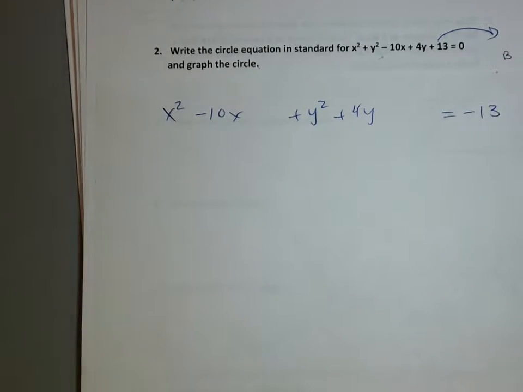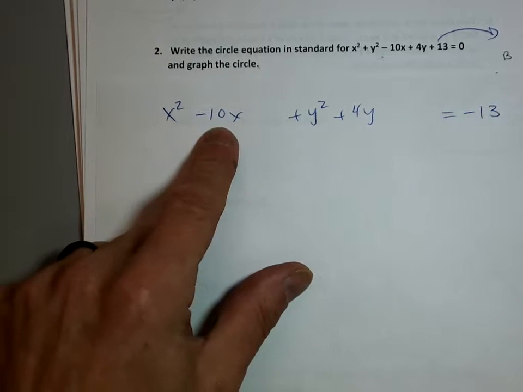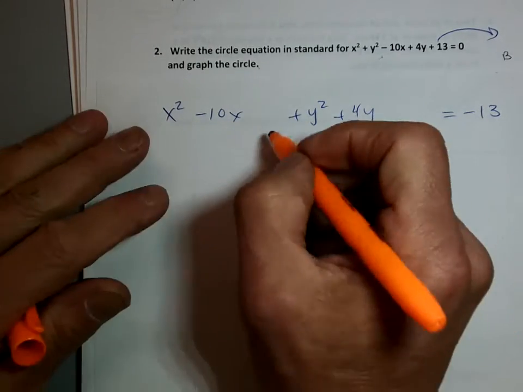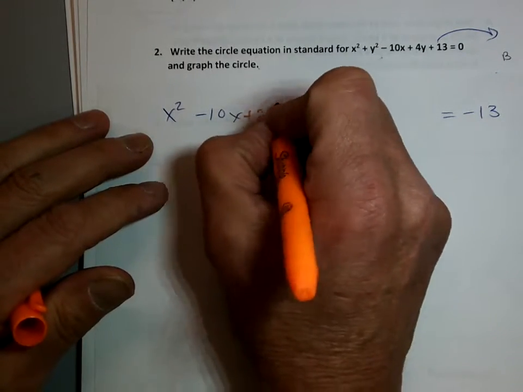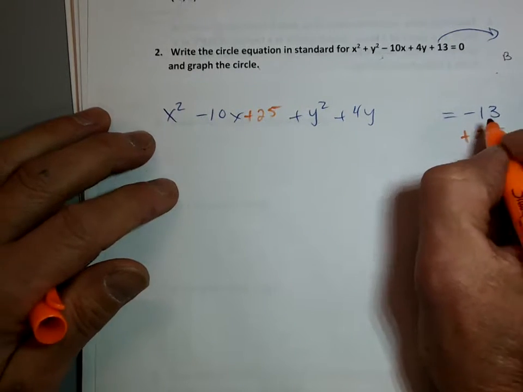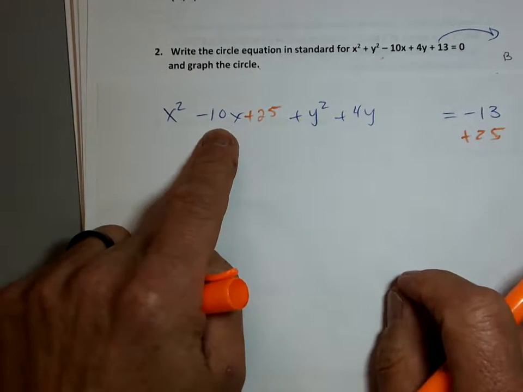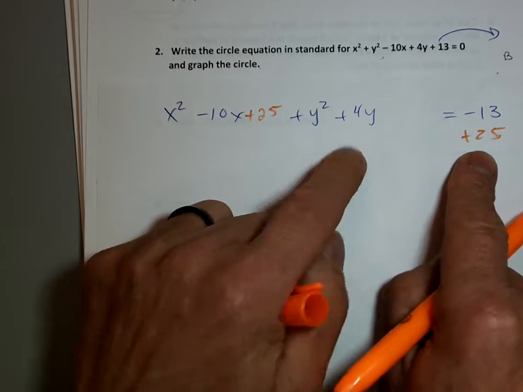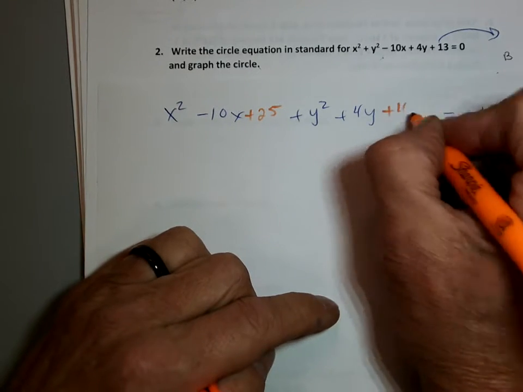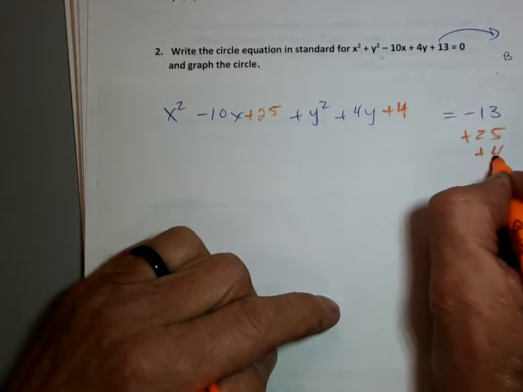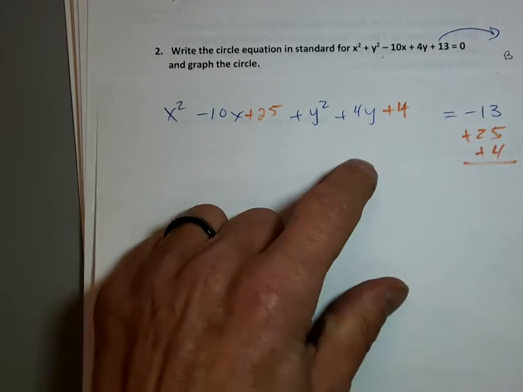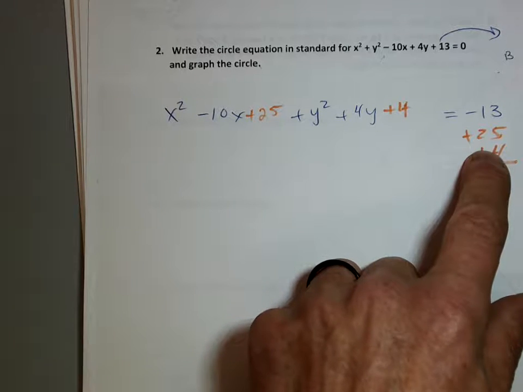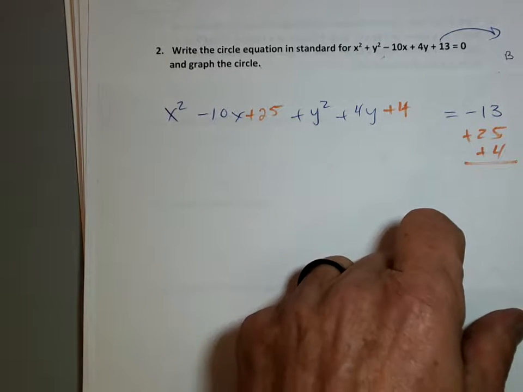Now, we're going to take half. Half of 10 is 5. 5 squared is 25. So I've got to go plus 25 here also. Keep it balanced. Half of 10 is 5, square 5 to get 25. Balance it. Half of 4 is 2. 2 squared is 4. So plus 4 plus 4. Okay, so let's see what we get. Negative 13 plus 25 plus 4 is 16.